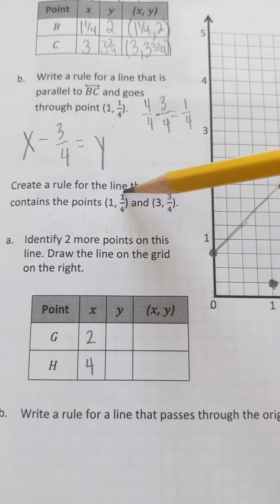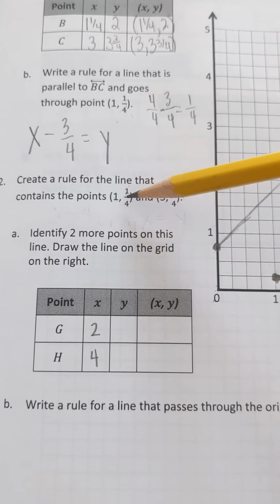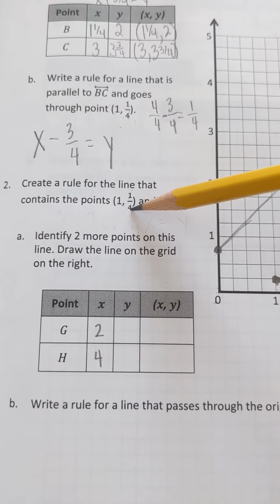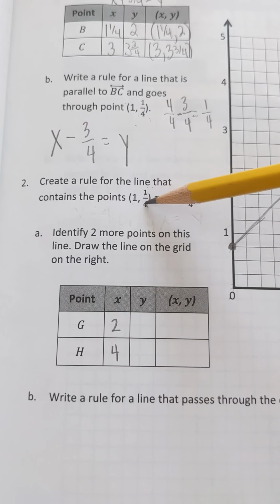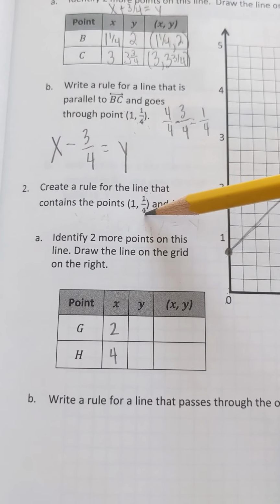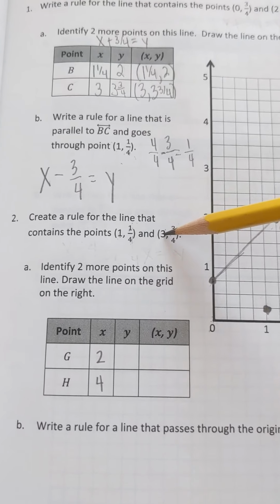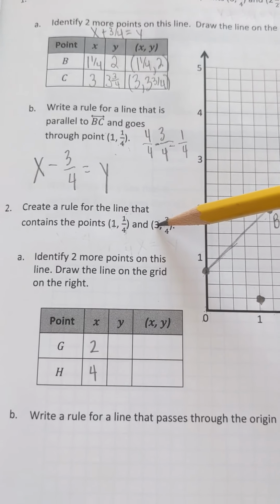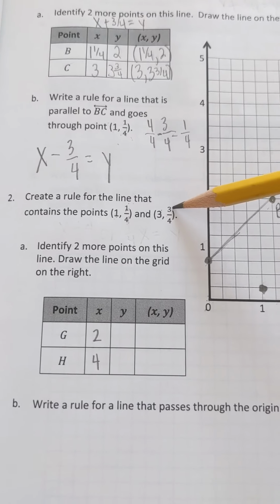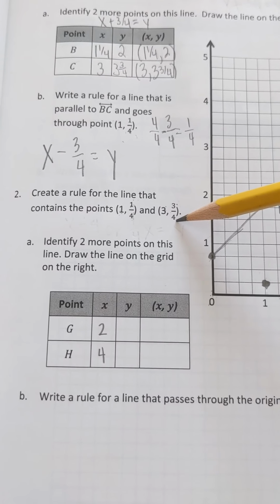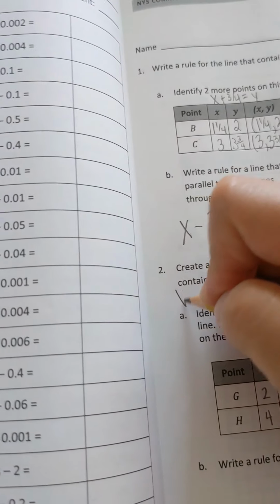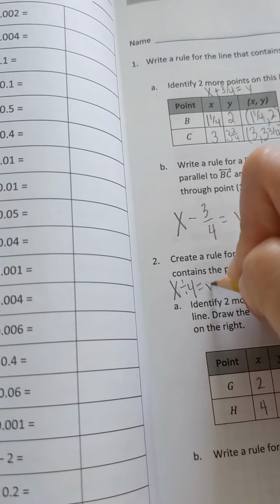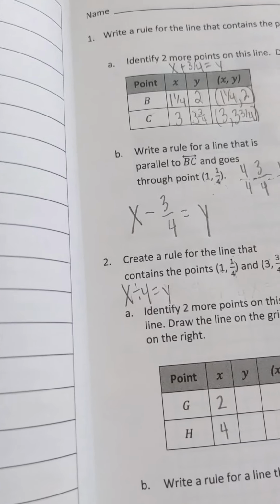Well, I notice my x-coordinate is a numerator here, and it's over 4. So maybe I take my numerator and I divide it by 4. Or I take my x-coordinate and divide it by 4. Over here, my 3 is the x-coordinate. Oh look, 3 is on top as my numerator, and it's also over 4. So there's 2 ways you could say this. You could say x divided by 4 equals y, because you're dividing.